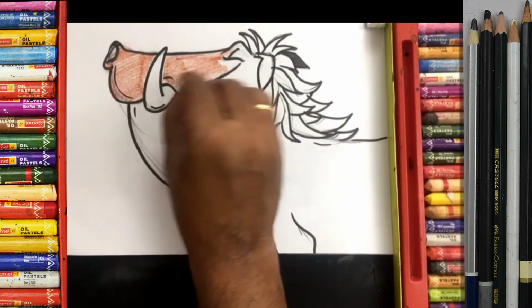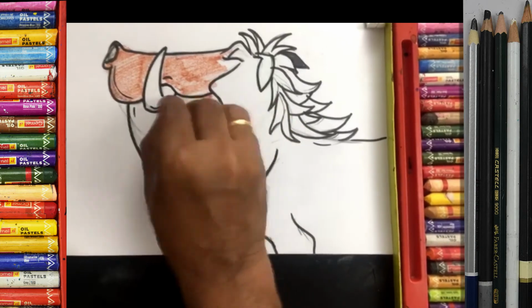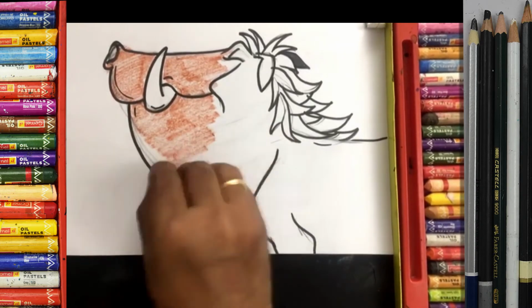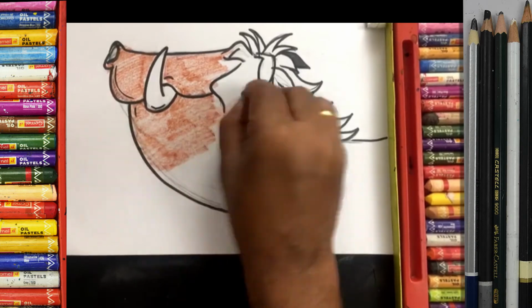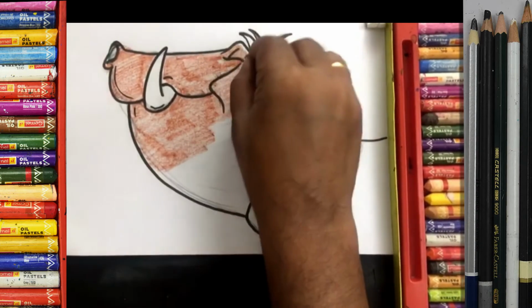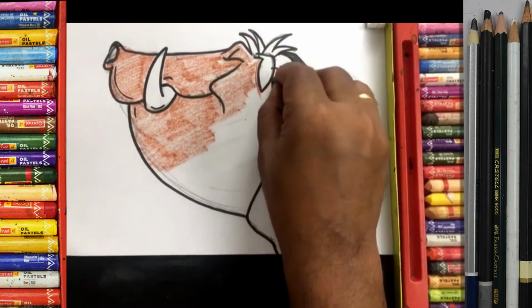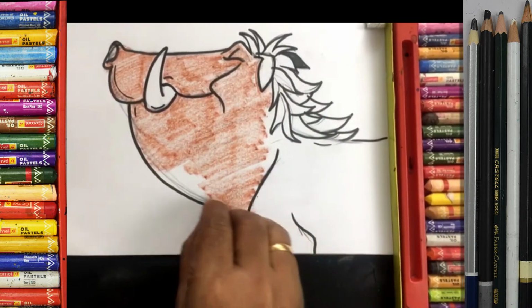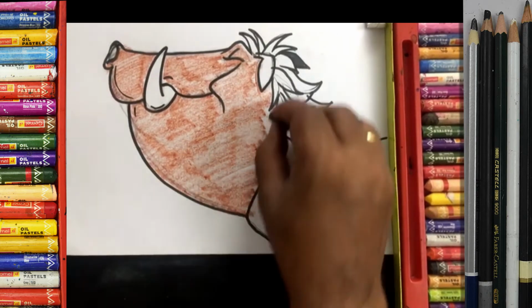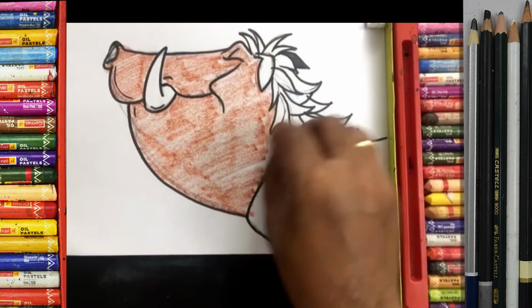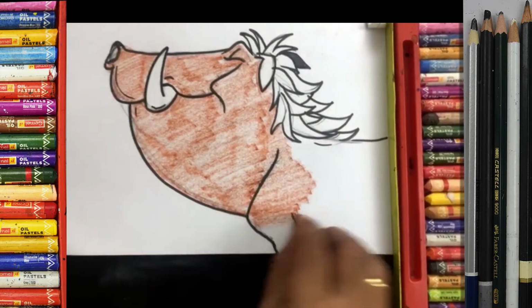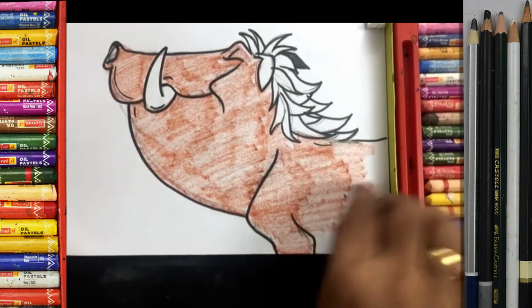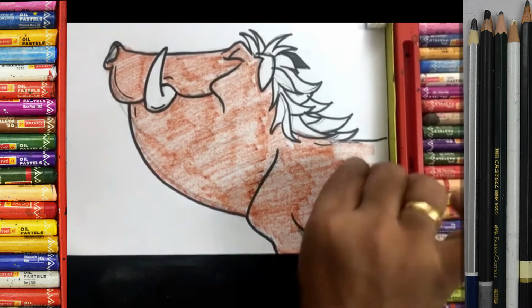It's brown only, beta. It's a brown. I make it the reddish brown you can use. Okay. Like this.